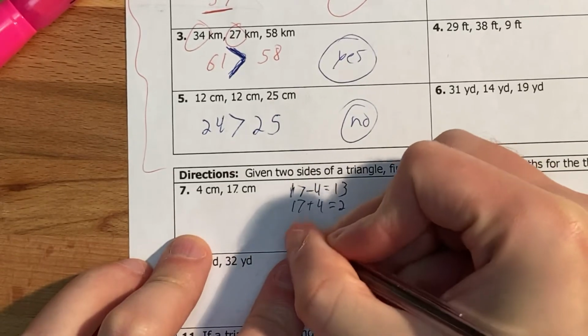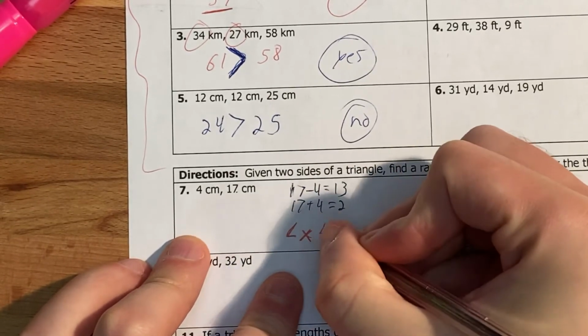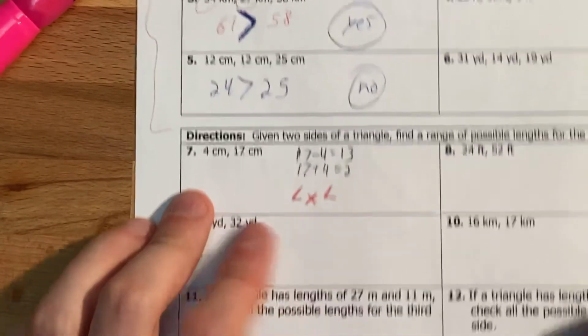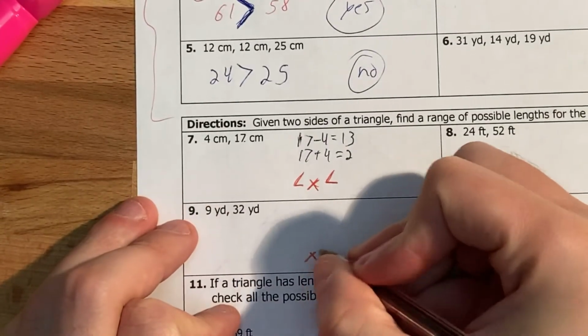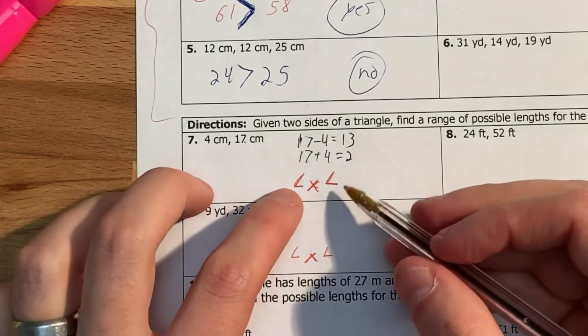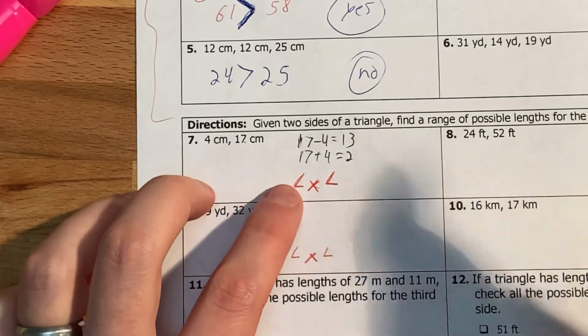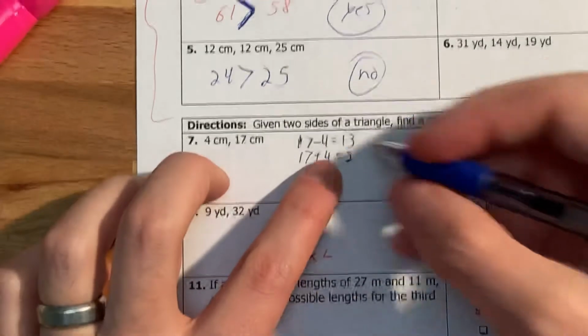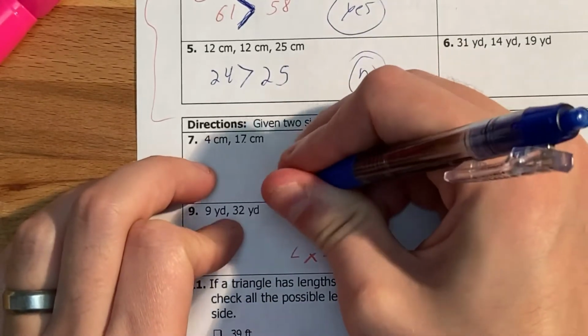I'm going to do this in red. This red part right here is always going to be in the answer. I haven't even read the next one yet, but I know this is going to be in the answer. It's just how they write it. It's going to be an inequality, a double inequality, and it's just the smallest number goes first.